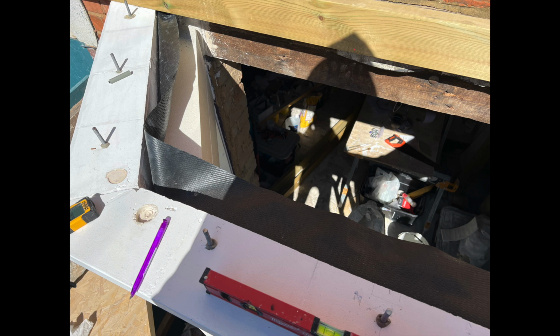But here you can see the top of the string course without the wall plate, and I've got these threaded rods sticking out, which I'm using to anchor the wall plate in place. It's not really necessary.